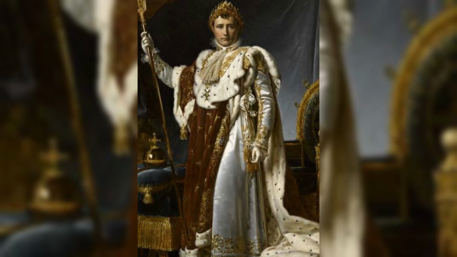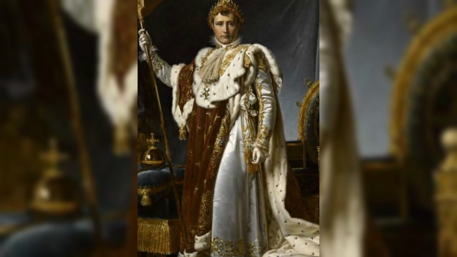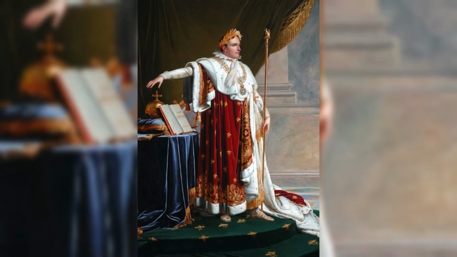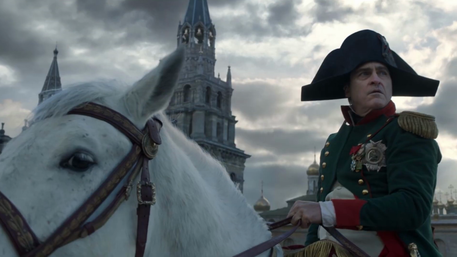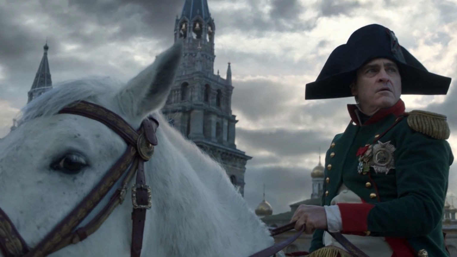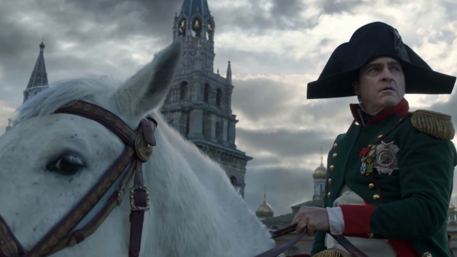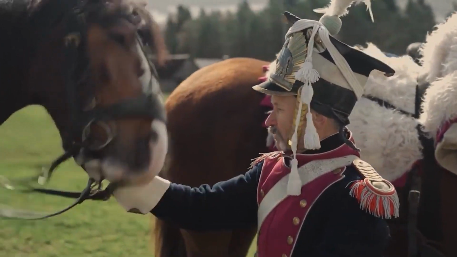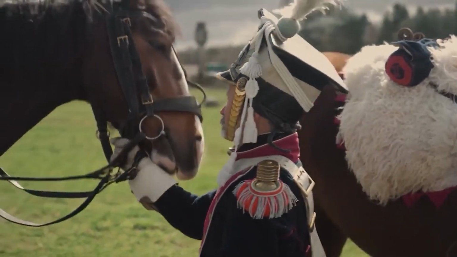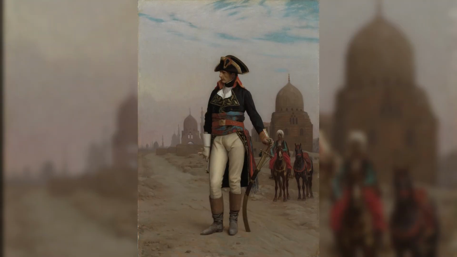Becoming emperor not only granted Napoleon immense power and prestige, but also allowed him to pursue his ambitions of expanding French influence and control across Europe. He embarked on a series of military campaigns known as the Napoleonic Wars, which reshaped the political map of Europe and established France as a dominant power on the continent.